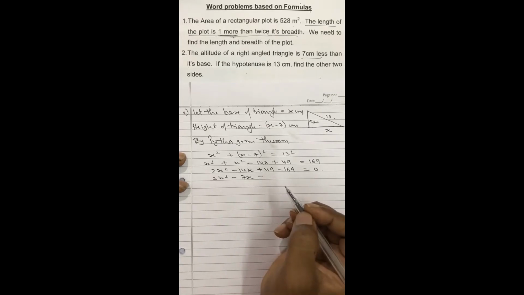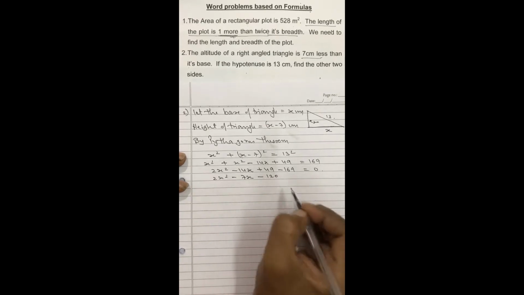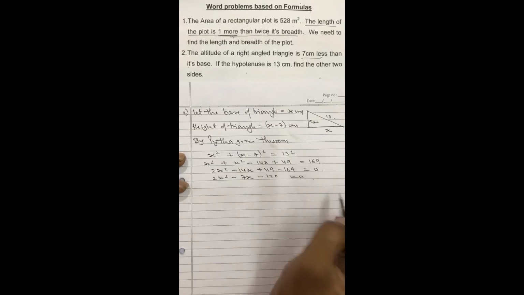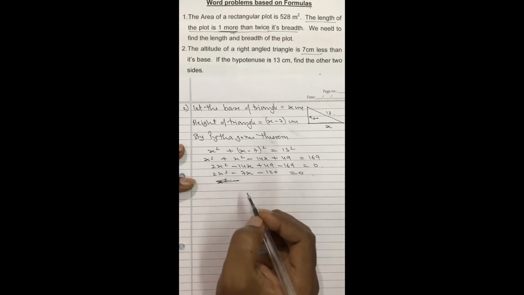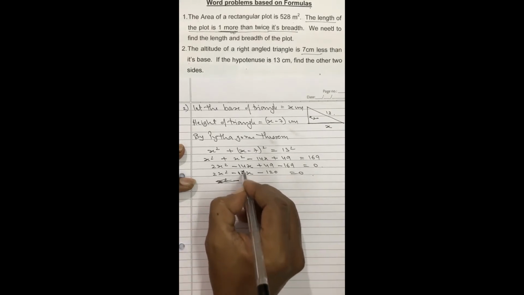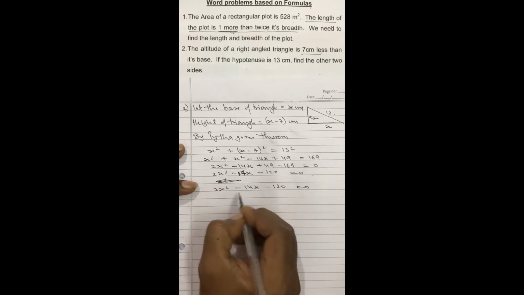This will reduce to 120. Fine. So this again I can reduce. x square minus... no, this cannot be reduced. No, this can be reduced. So I divided, I don't know why. This can be reduced: 2x square minus 14x minus 120 is equal to 0.